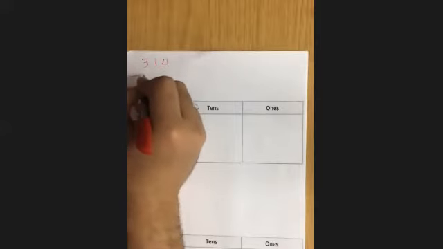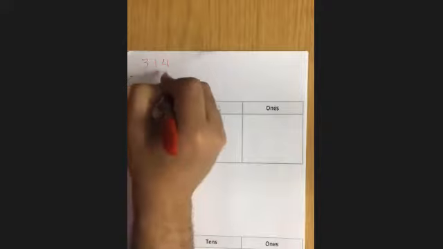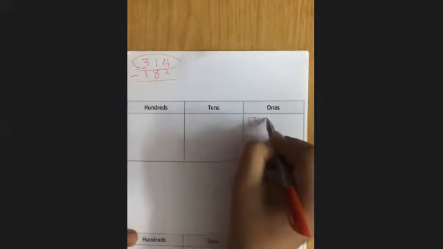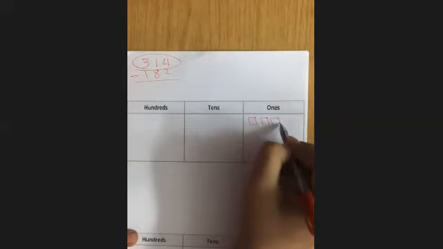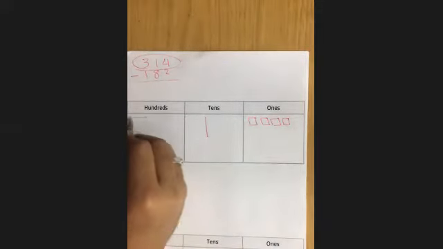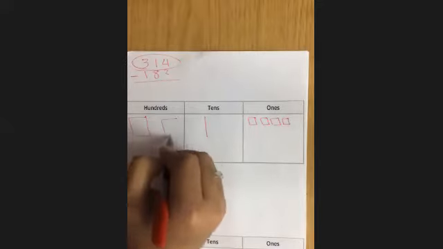314 minus 182. How can we solve this example? Step 1, I will represent 314: 1, 2, 3, 4. Once we draw 4 squares. In tens, I will draw 1 line because here I have only 1. And in hundreds, I will draw 3 big squares: 1, 2, 3.